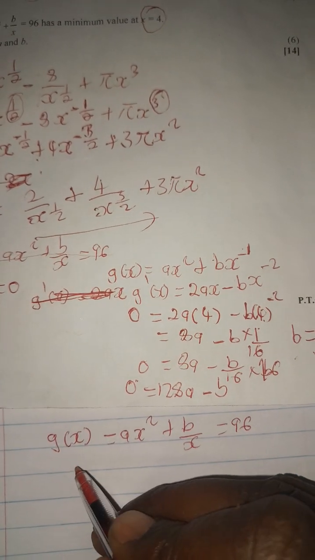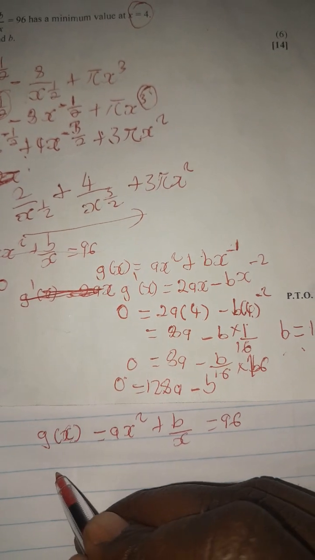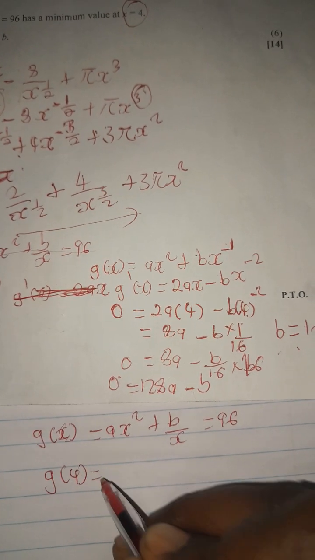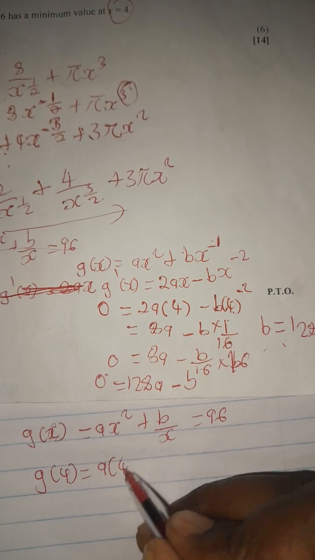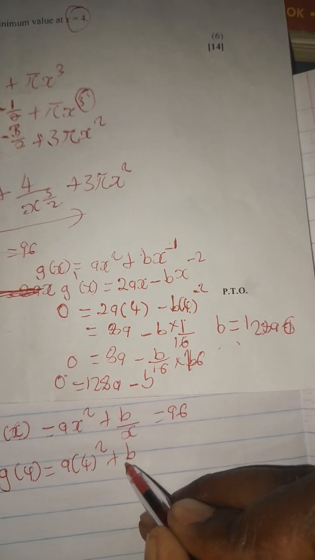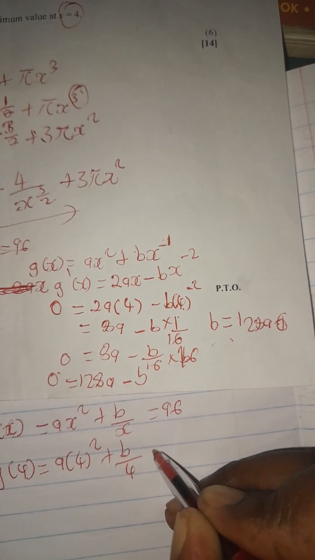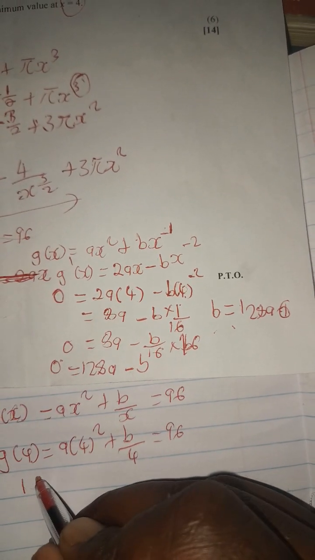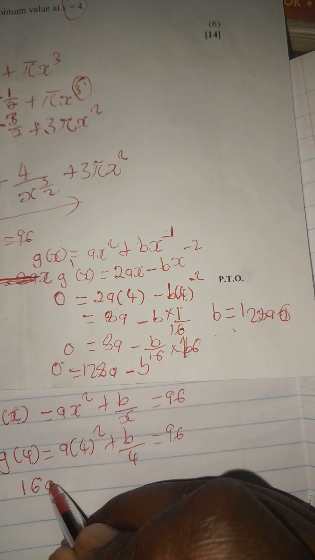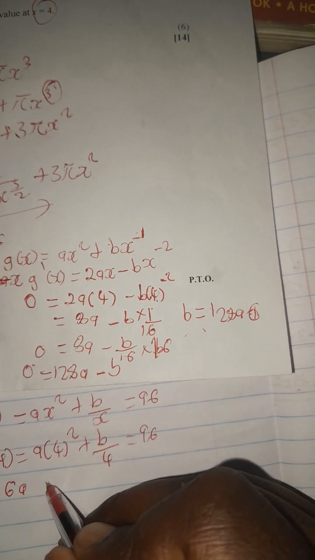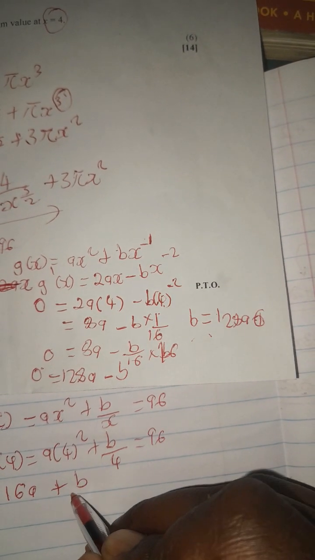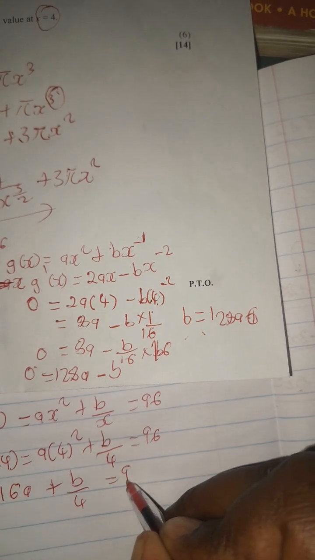So where there is x, we say g of 4 is equal to a times 4 squared plus b all over 4. Remember that was equal to 96, so we are going to have 4 squared, that will be 16a, plus b all over 4 is equal to 96.